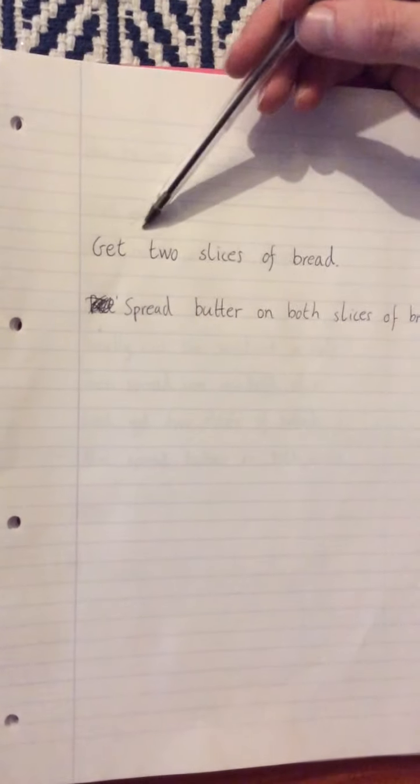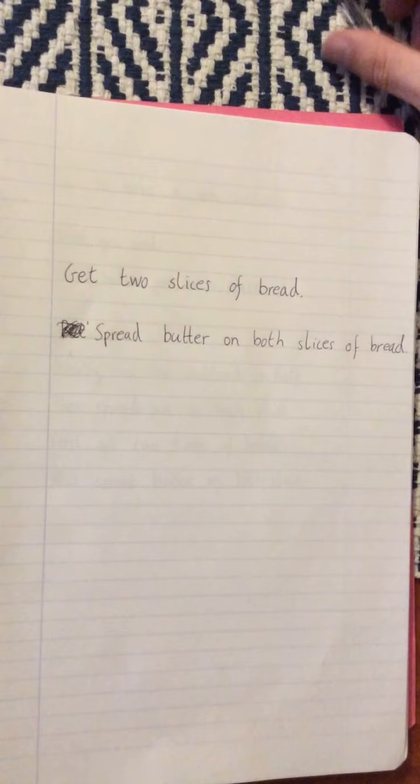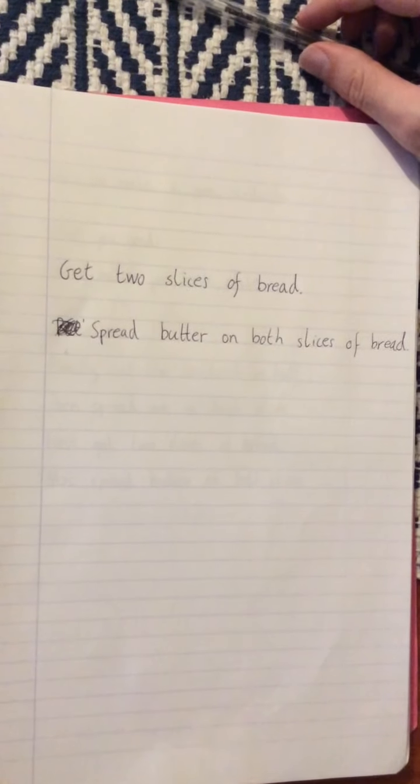Okay, so brilliant. The first thing I need to do here is get 2 slices of bread. I don't have any bread. Spread butter on both slices of bread. Oh no, I don't have any butter either. Have a pause and tell your mom or dad or maybe your brother or sister what's going wrong. What do we need to do? How are we going to make this clear for the reader so that they actually end up making a jam sandwich?